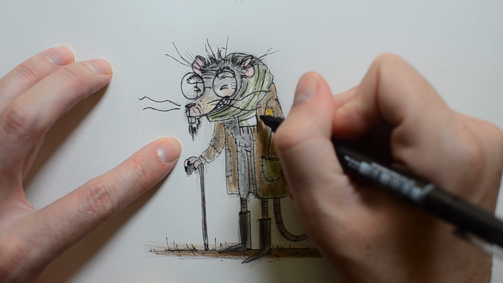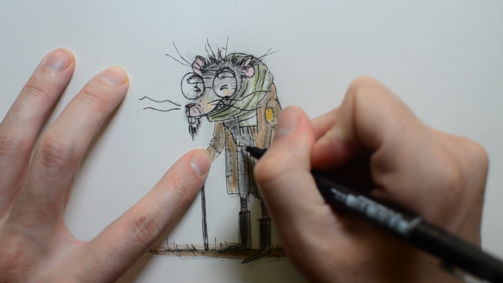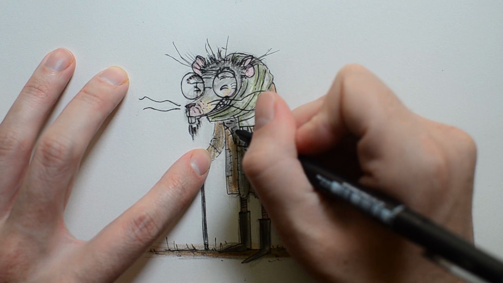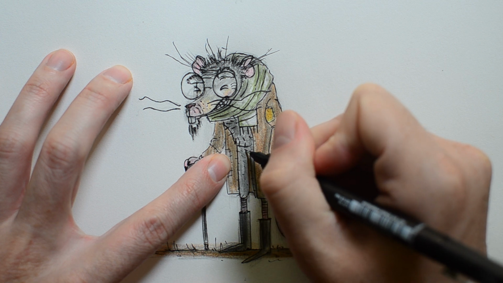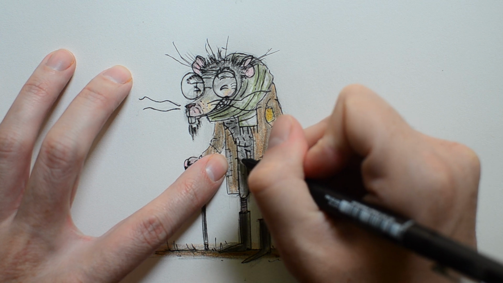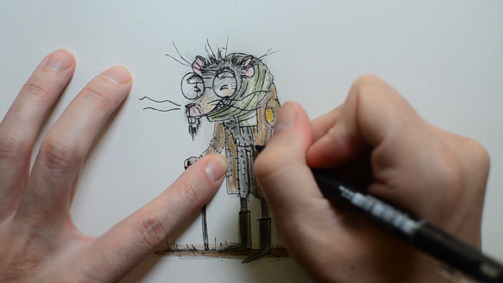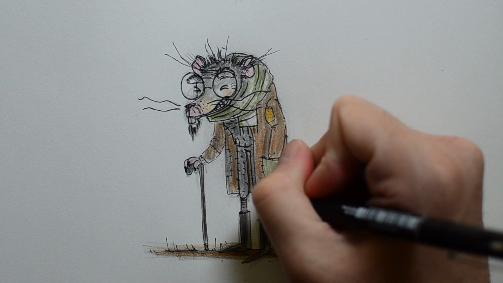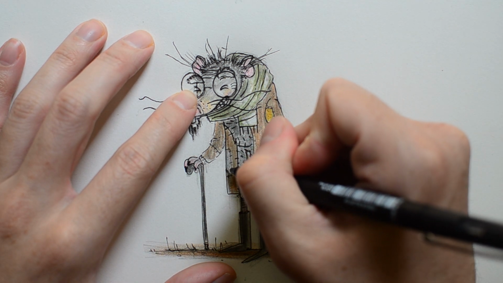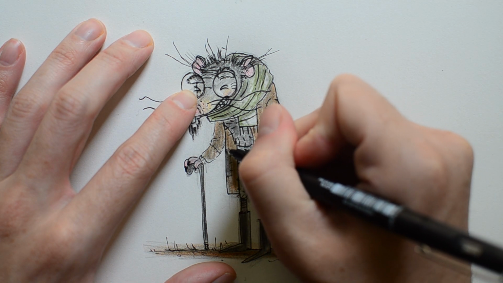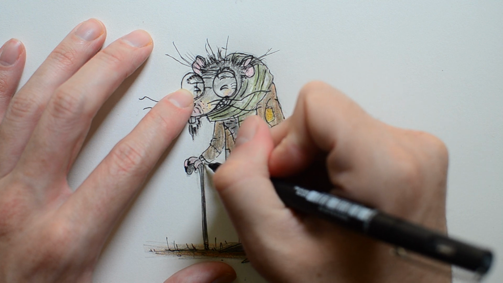Okay, very nice. I'm liking it. This is like a jumpsuit. I don't know how you call it in English, but it's like sweatpants, like pyjamas or for doing sport. I've seen it for both options. Okay, looking nice.